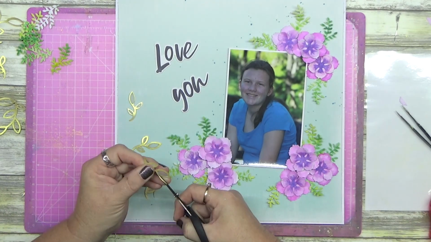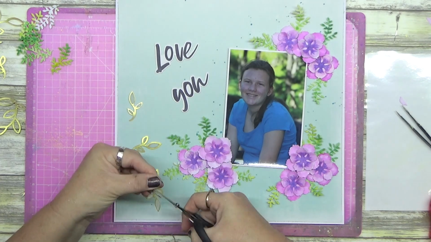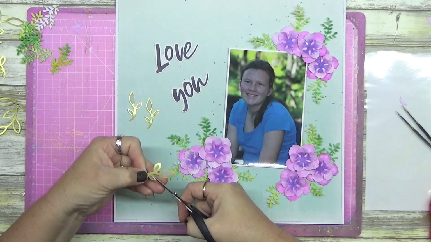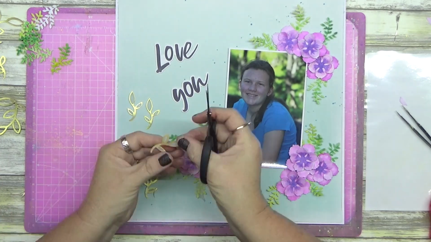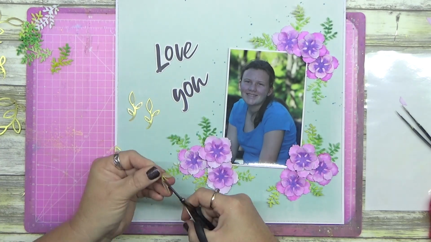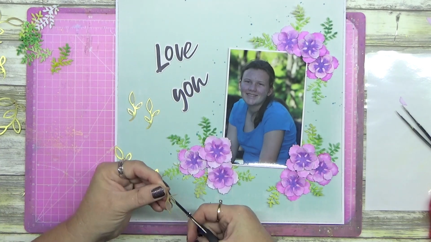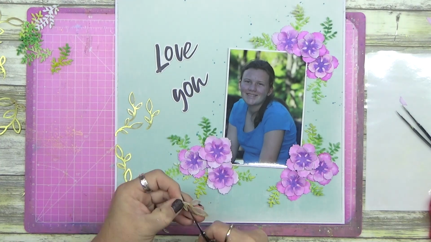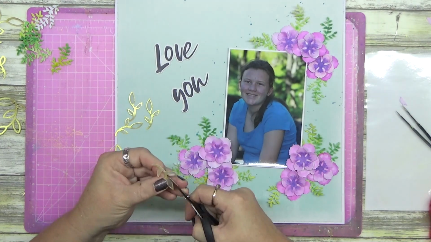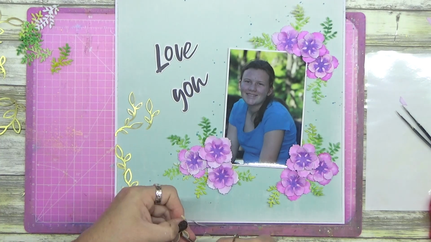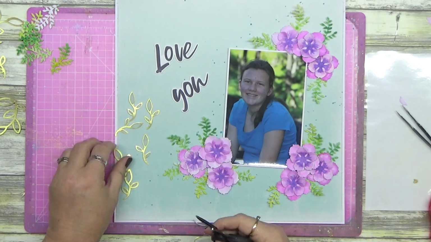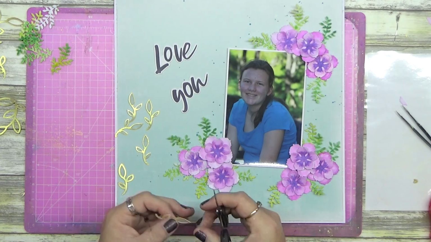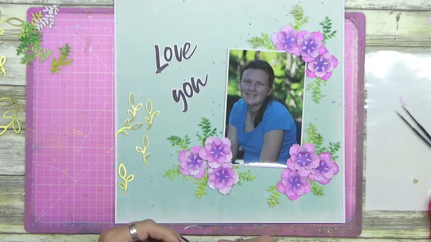So do not fear adjusting any bit of ephemera to suit you. If you don't like the color of it, but you like the shape of it, paint it. If you like the color but not the shape, cut it. If you like the leaf shape but it's not working for you, cut it and see if it does something different. See how they look with the thinner. So you can see the two on there. You can see one's thicker and one's thinner.